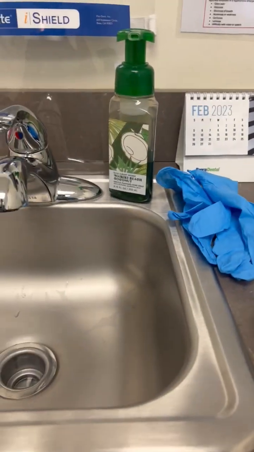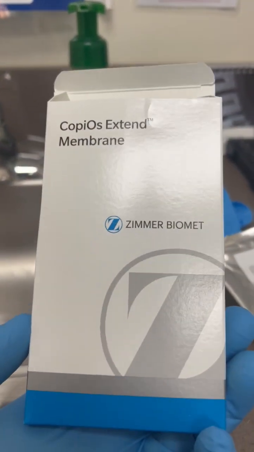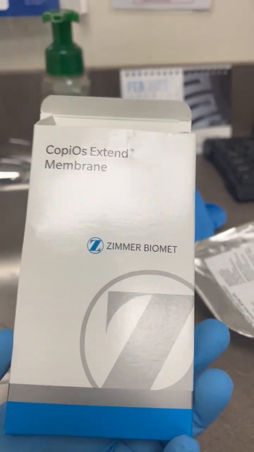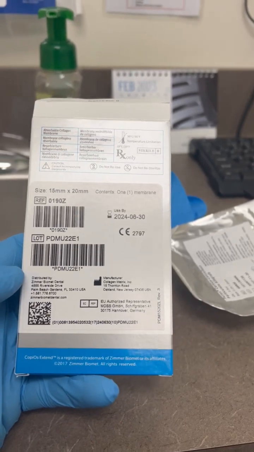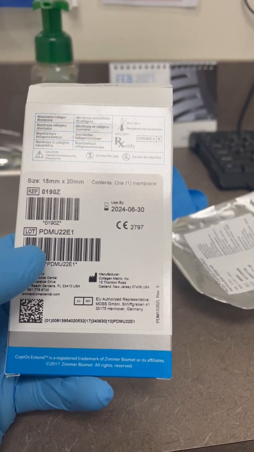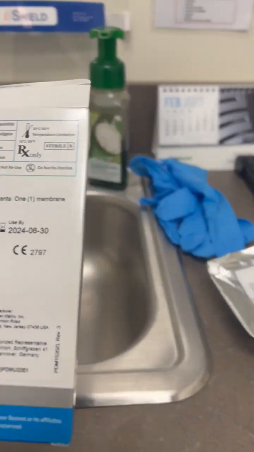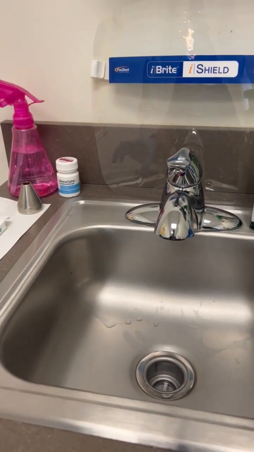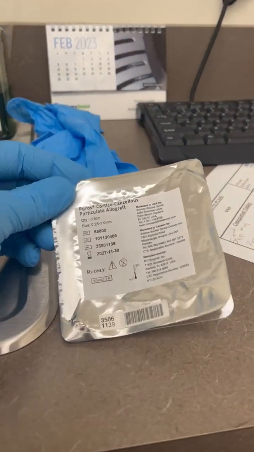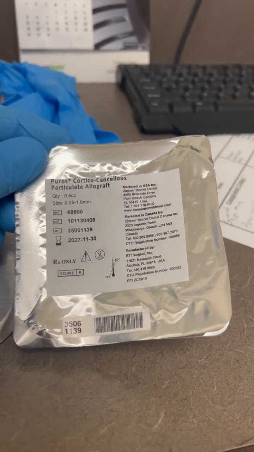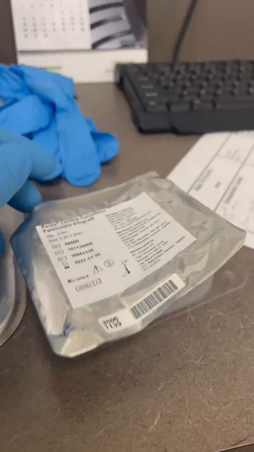And then the membrane that we use here is a Copious Extend membrane, both by Zimmer Biomet. So you're going to see this here. This has a reference number and a lot number. We want to make sure we put that in the chart, both for the membrane. The membrane's bovine typically, and the cadaver bone here also has a reference number and lot number that needs to be put in the chart.